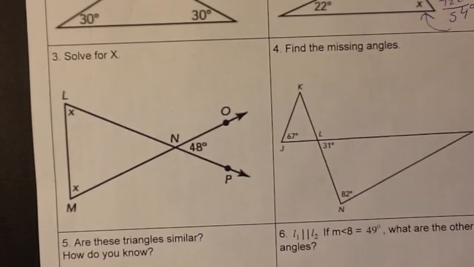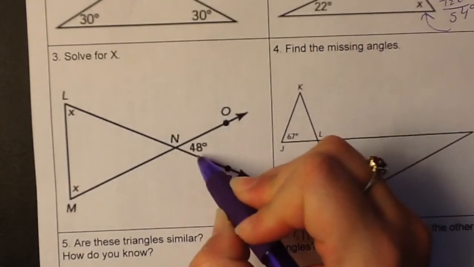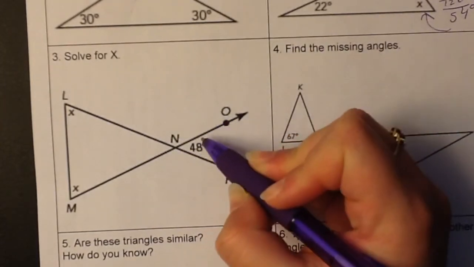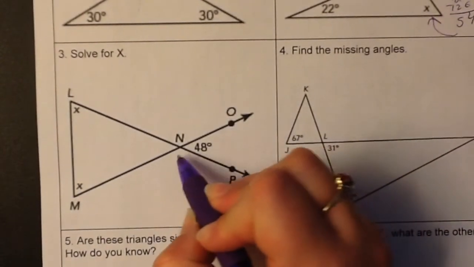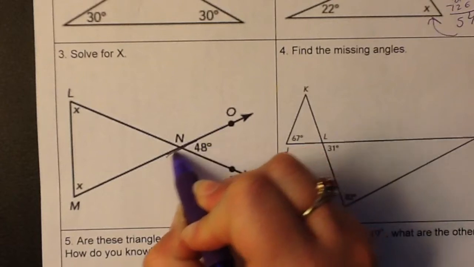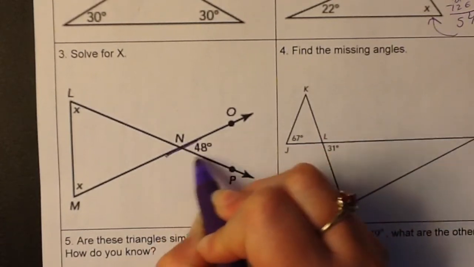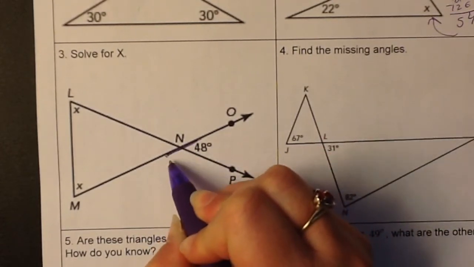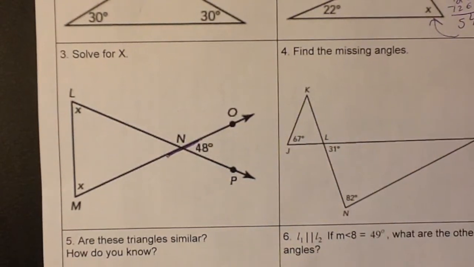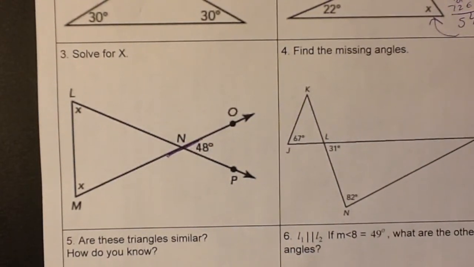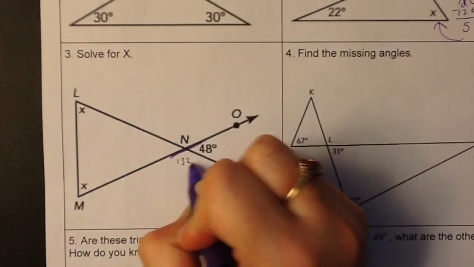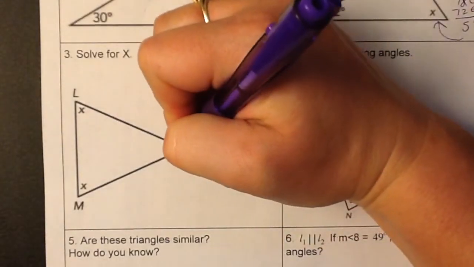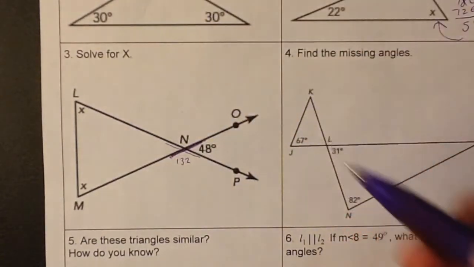Alright, 3 is on the same principle. So I am only given one angle here, this 48. Knowing also that straight lines are 180, if I know this is 180 right here, then this angle is going to be the rest of that 180. So 180 minus 48 is 132. Like this is 132, but then this straight line right here also makes up 180.